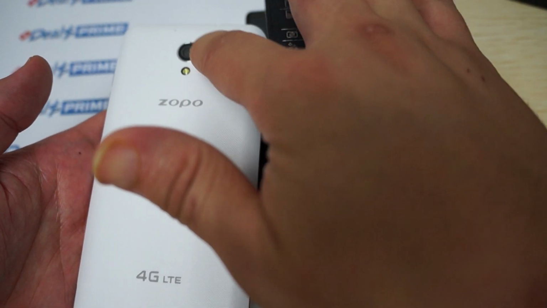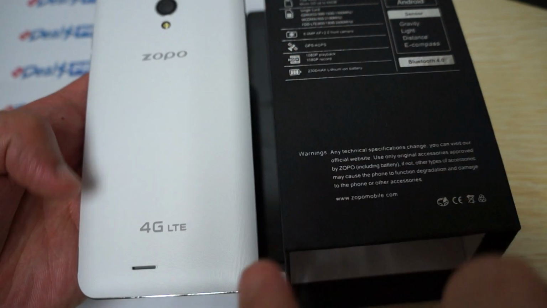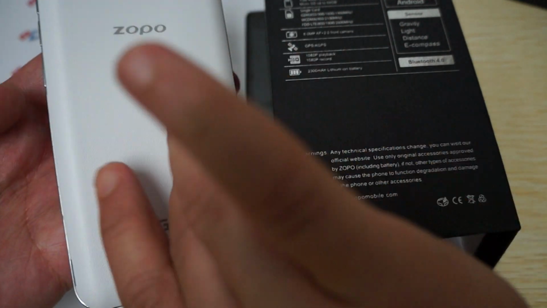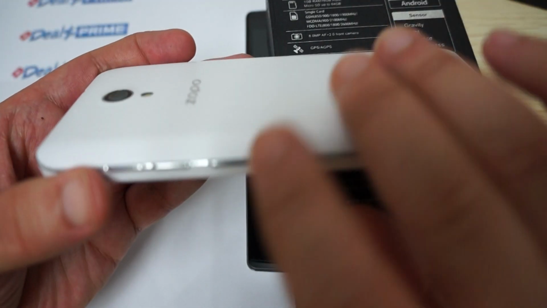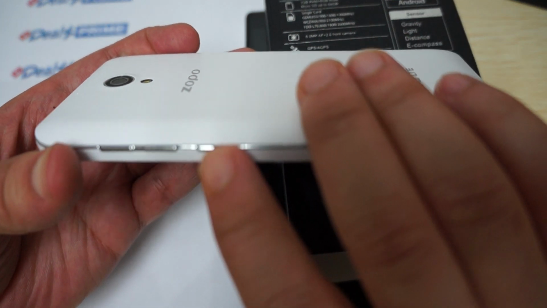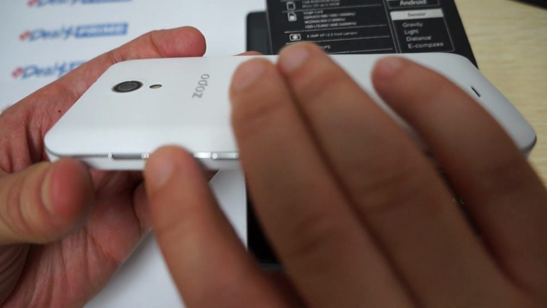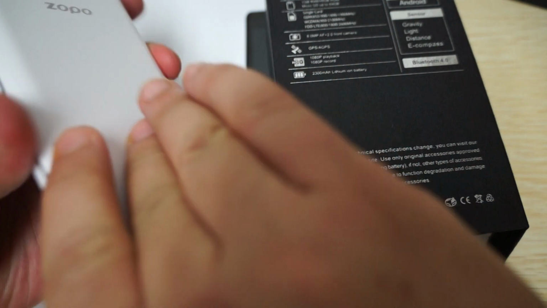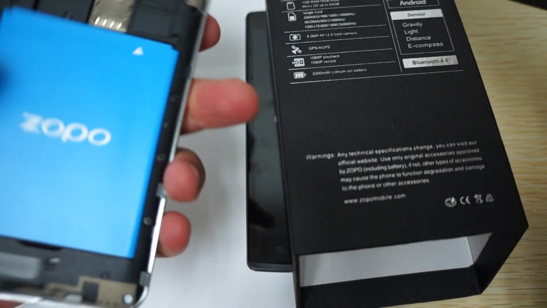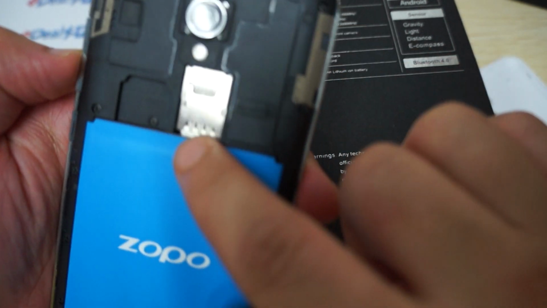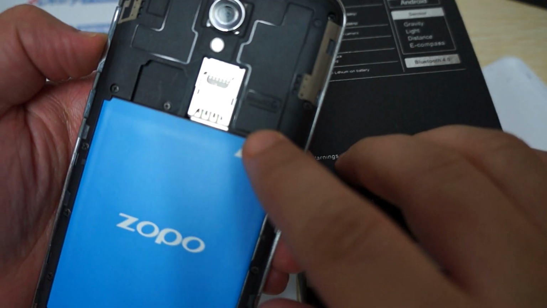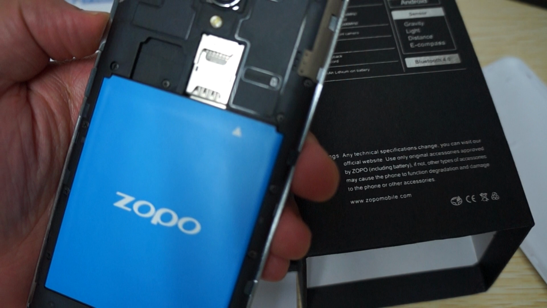14 megapixel camera on the back, flash. It says Zopo 4G LTE. We have a speaker. And then on the side here, you can see that it has power/sleep, volume up and volume down. And we can actually pull off this back cover and see that it is the micro SD card slot at the top, and then at the bottom it's a micro SIM slot. So it's single SIM.